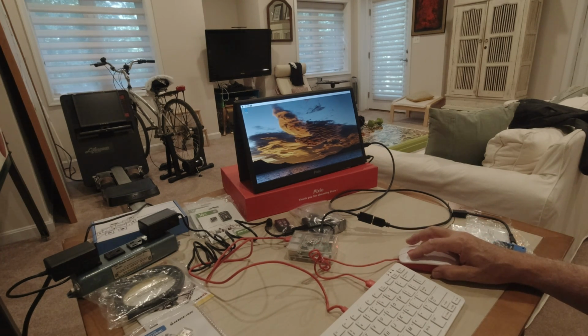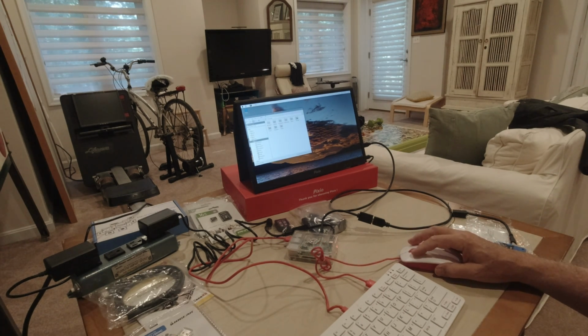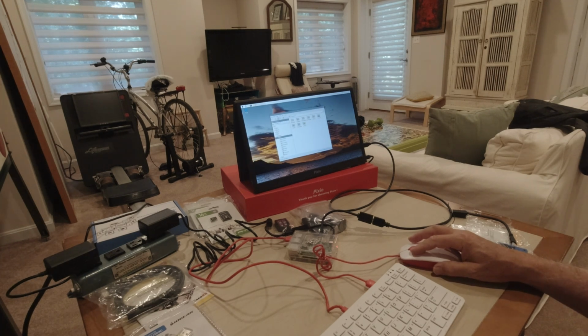We have our file manager. So this is what is on our system. This is our particular, in this case, my usage. Hello, Arthur. Whatever documents I have.